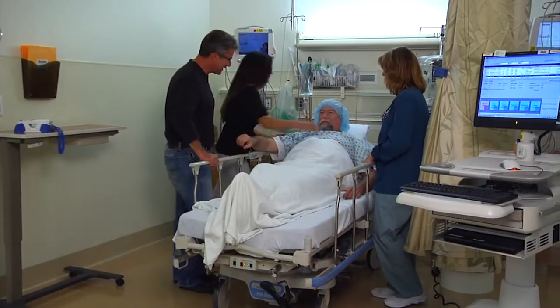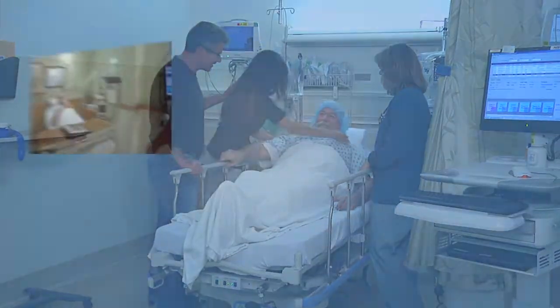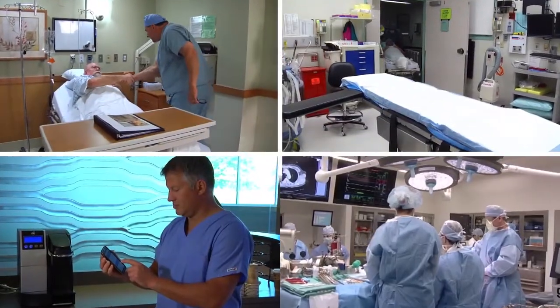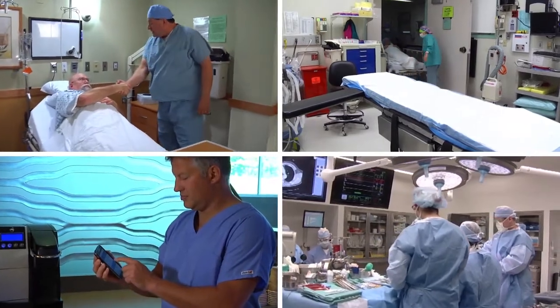RealView does really a good job at freeing up our time in order to take care of the patient, which is what we're here to do. RealView is a lean visual management tool that eliminates hundreds of phone calls each day.